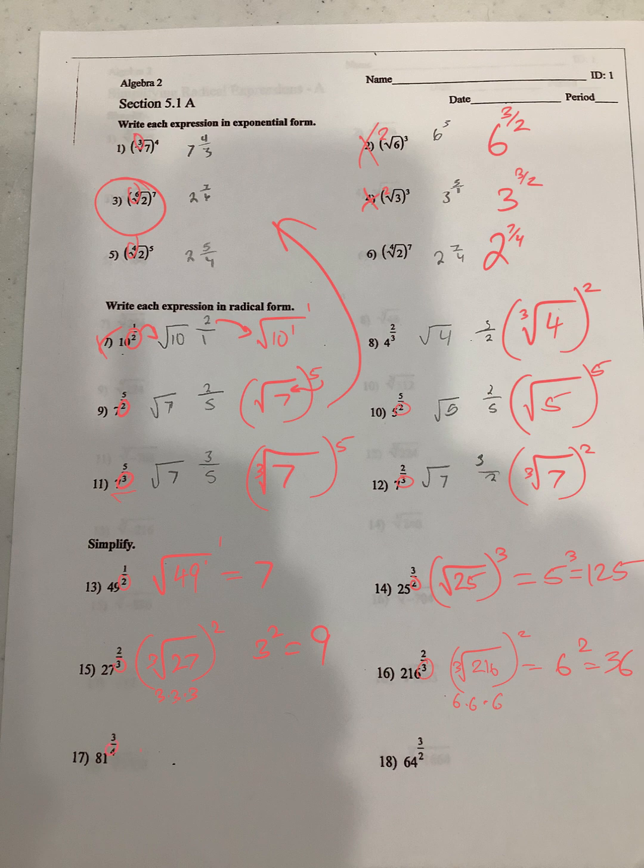4th root of 81 cubed. 4th root of 81 is 3. 3 cubed is 27. And now we have the square root of 64 cubed. Square root of 64 is 8. 8 cubed. 8 times 8 is 64. 64 times 8, I have my calculator, so that's 512. Check that to make sure that's right. All right, let's go to the next worksheet.